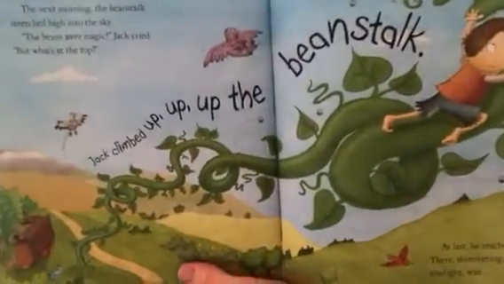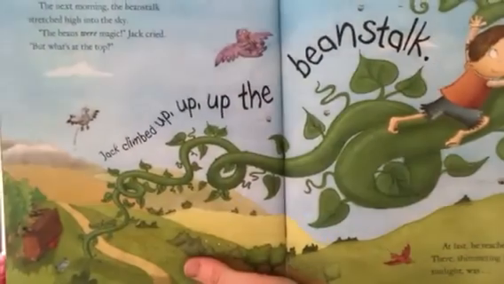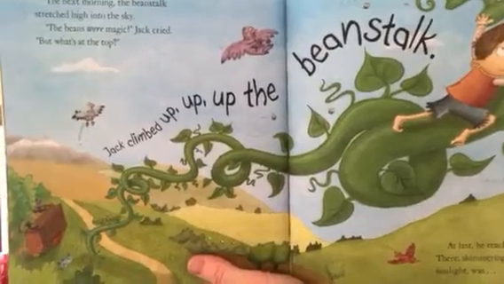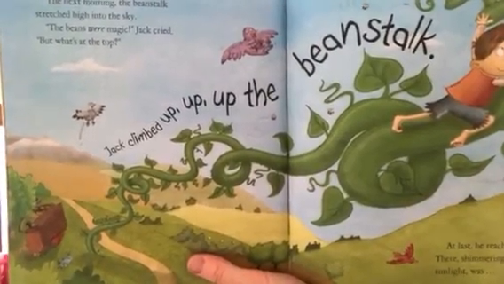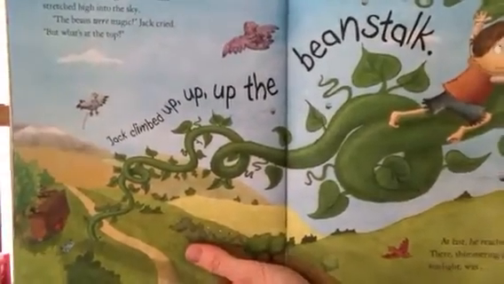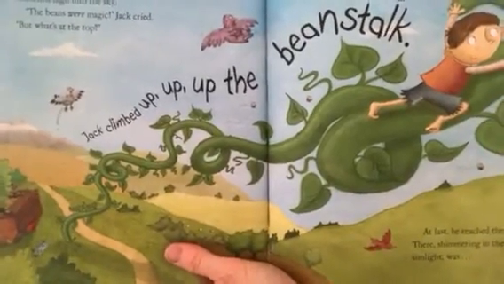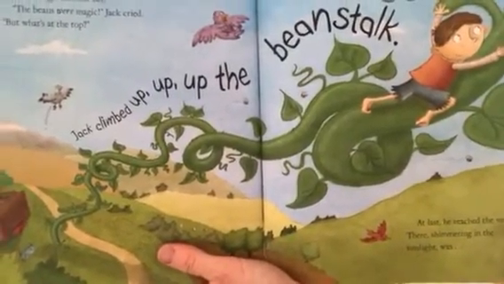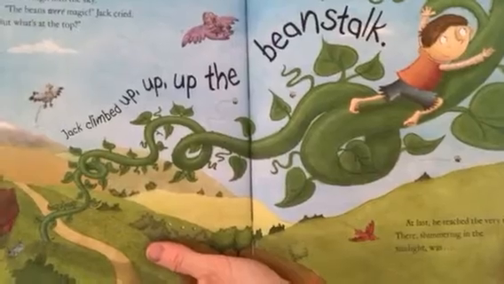The next morning, the beanstalk stretched high into the sky. "The beans were magic," Jack cried. "But what's at the top?" Jack climbed up, up, up the beanstalk. At last, he reached the very top.